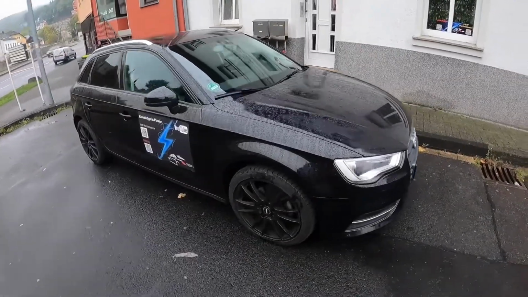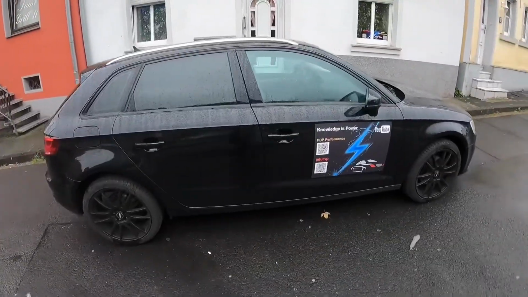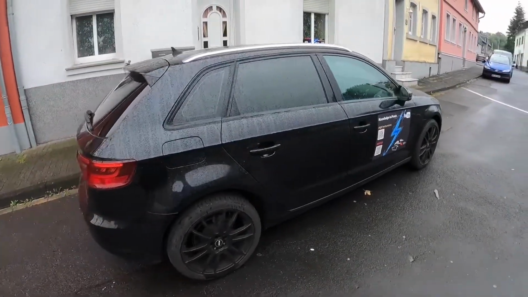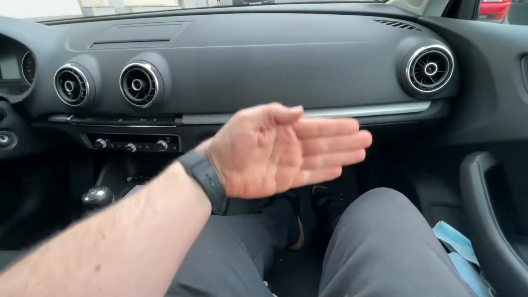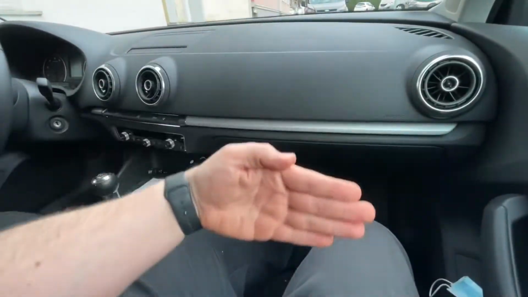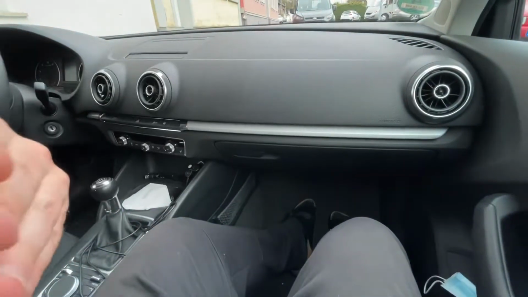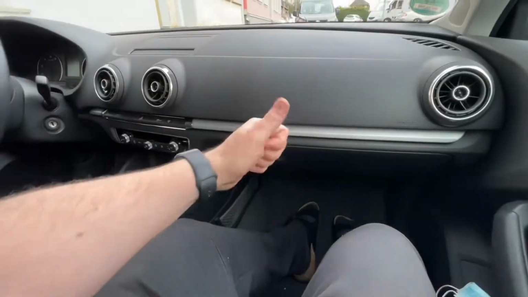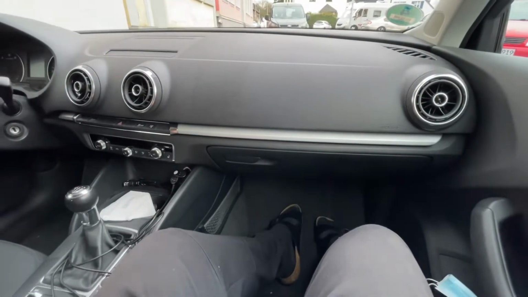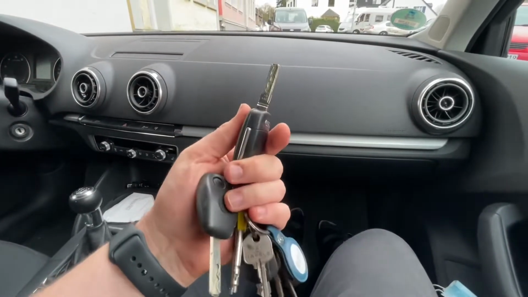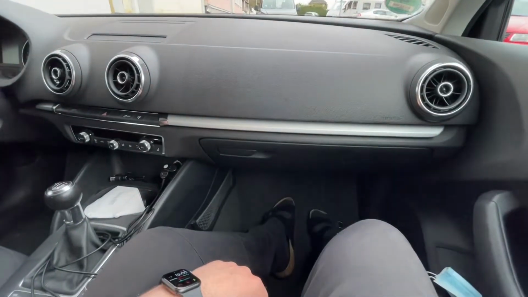Hello, today I'm going to show you how to enable and disable your passenger's airbag. This is really important if you're going to use a child seat where the child is not looking to the front side of the car. It is looking at the rear side of the car. Then it's really important to switch this airbag off.